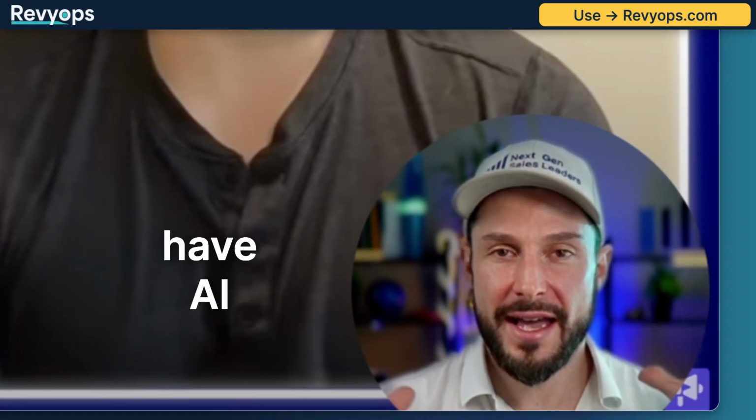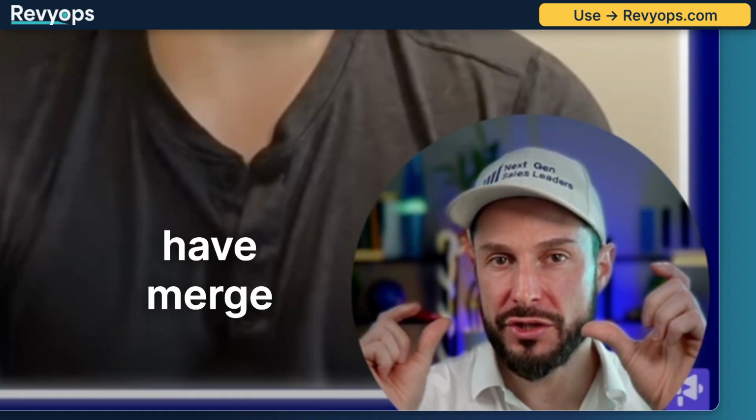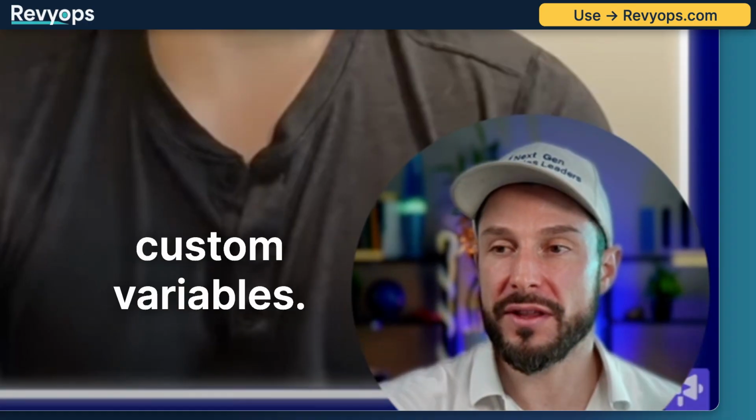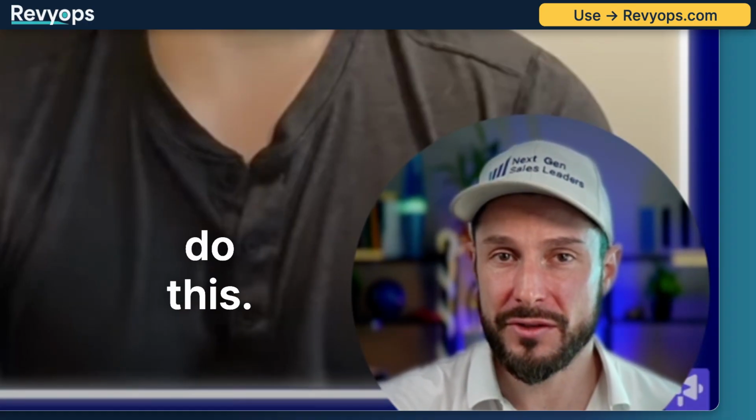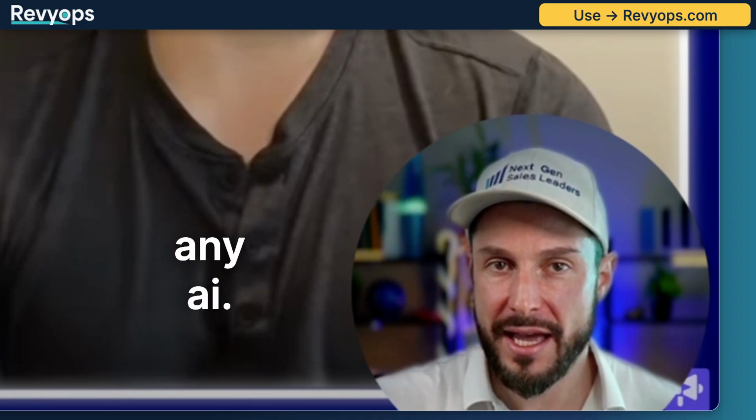You should have AI on guardrails. So 95% should not be AI written. And then you should have merge fields that are injecting it in with custom variables. You don't even need AI to do this. If you have a good enough database with a good enough research on your variables, you can do very customized, contextual emails that are highly personalized without any AI. It's just about having the right variables for a person.